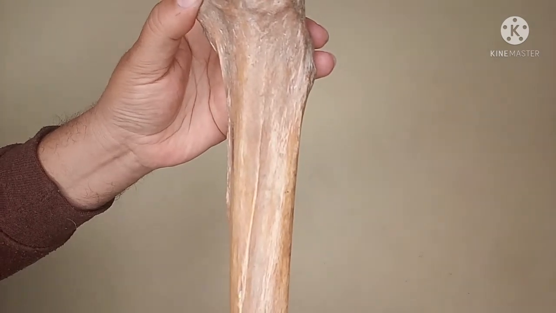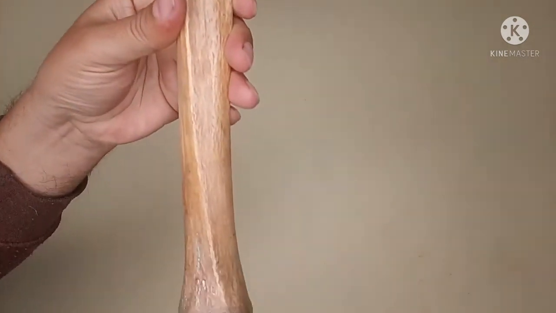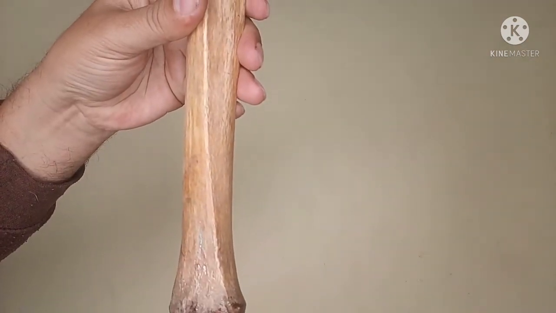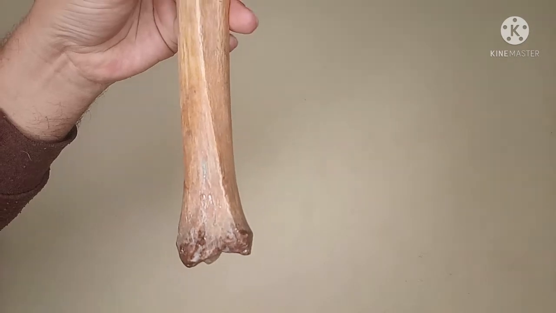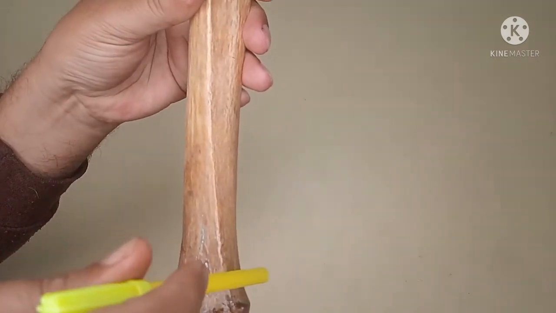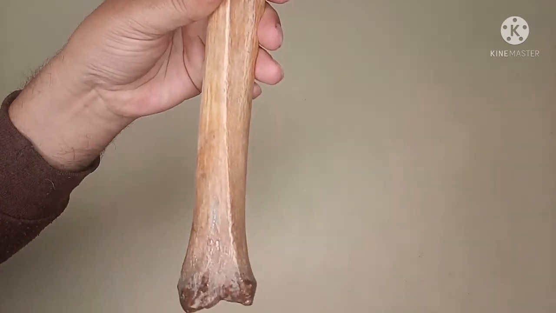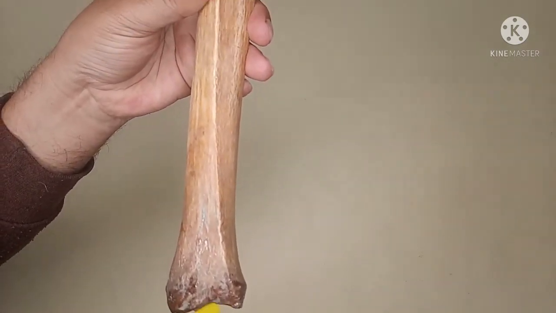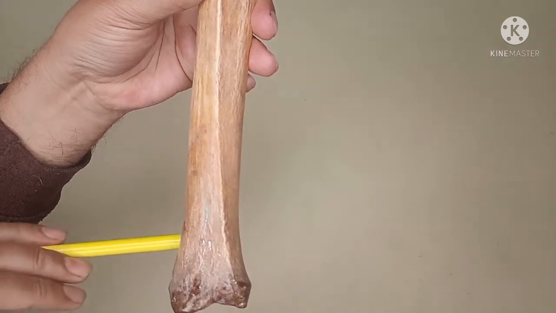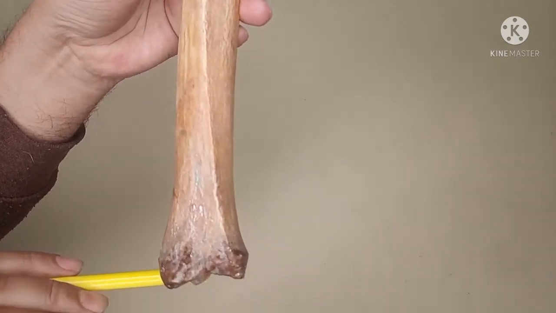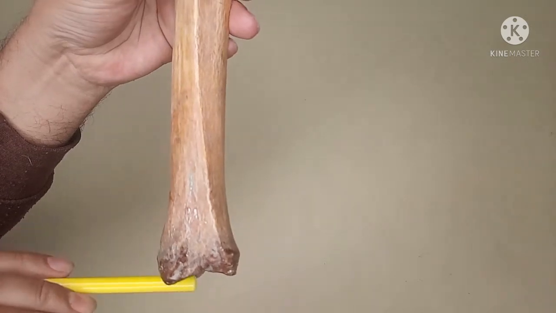Now the lower end. The lower end of the tibia is slightly expanded and it has five surfaces: the anterior surface, the posterior surface, the medial surface, the lateral surface and the inferior surface. Medially it is prolonged downward as the medial malleolus.